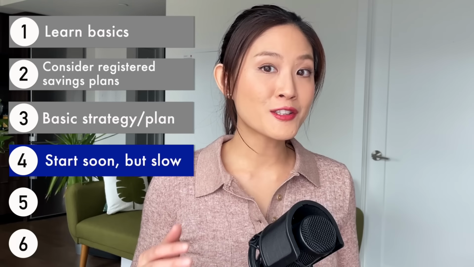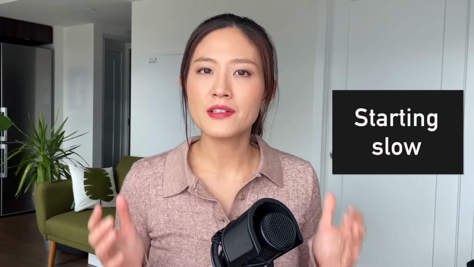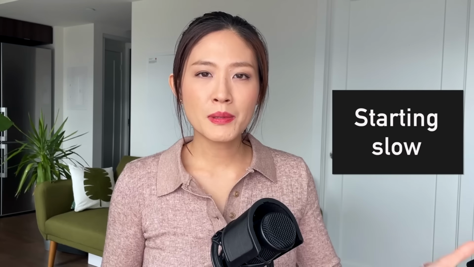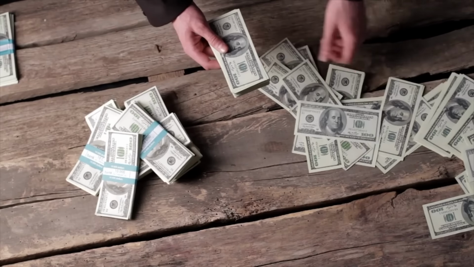Let's go on to step number 4, which is start soon but slow. What does that mean? By starting slow, I mean start with small amounts. As a beginner, don't go in there and immediately invest all the money that you have. If I were at the beginning of my investment journey, I would start off with very small sums, as little as just $50 or $100 per month. The advantage of doing that is that as you learn more about investing, you can gradually increase the amount that you invest. And with that, you can avoid making investment mistakes.